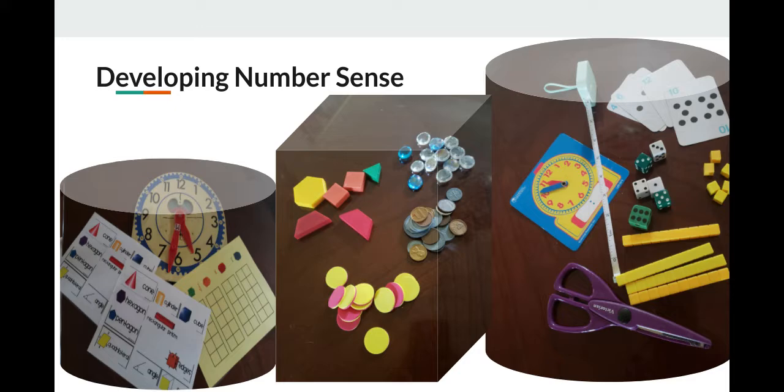I firmly believe that every child needs to construct an understanding of number sense. Number sense helps in developing the foundation needed for simple to complex math practices. It helps in developing fluidity and flexibility with numbers. It also helps children understand what numbers are, what they mean, how they work together and alone, and how they connect to real life.